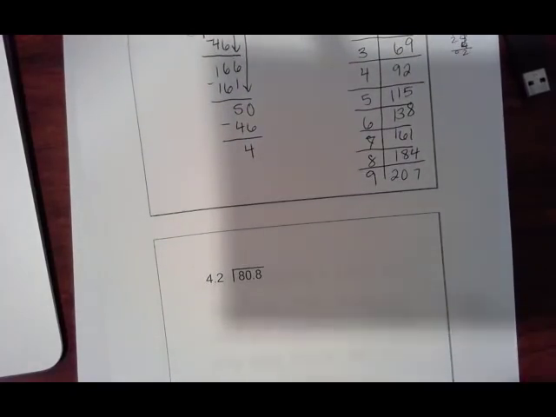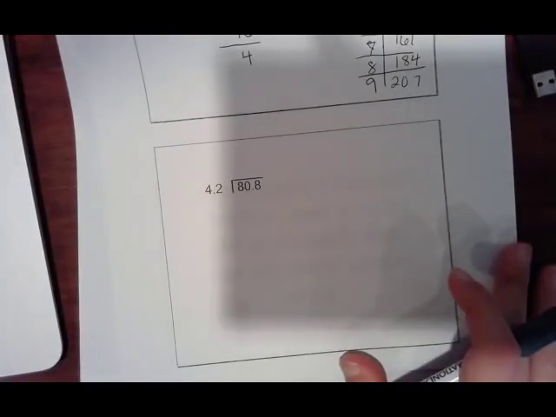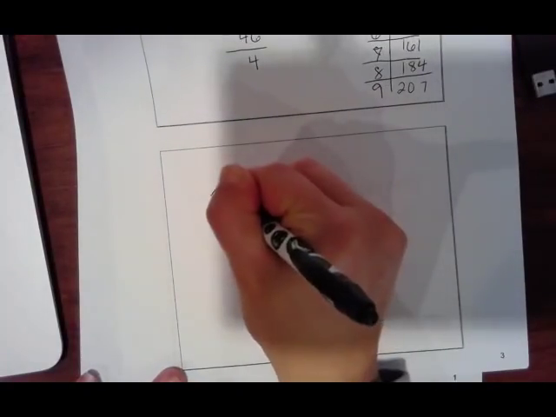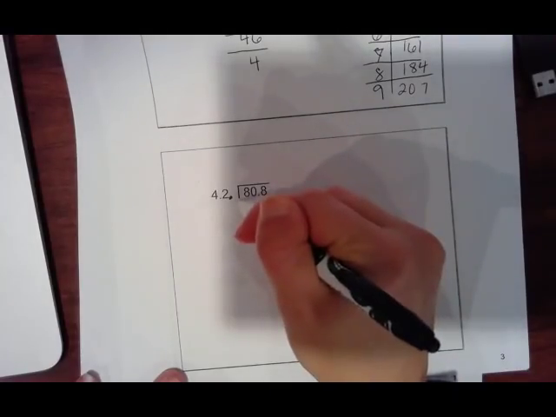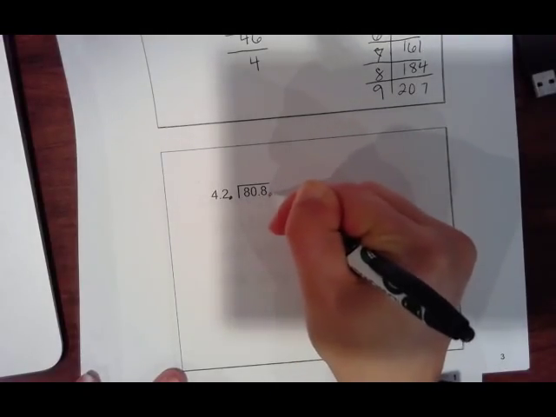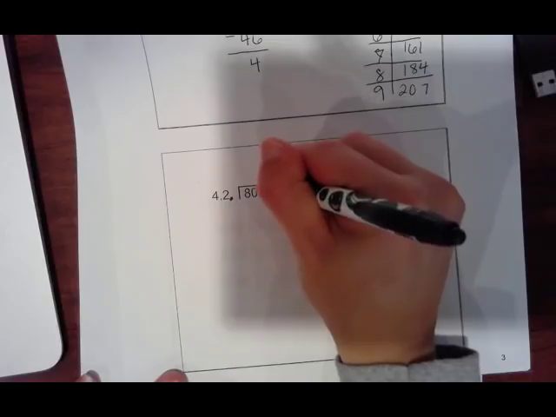Okay, the next example we have 80 and 8/10 divided by 4 and 2/10. So I cannot have a decimal in my divisor, so I'm going to move it over one spot to the right to make it 42. If I move it over once here, I need to move it over once here. So I have now 808 divided by 42. If there's a decimal in the house, raise it to the roof.